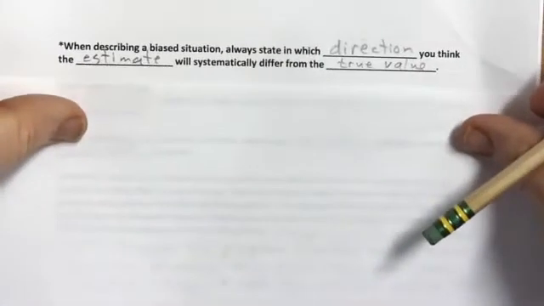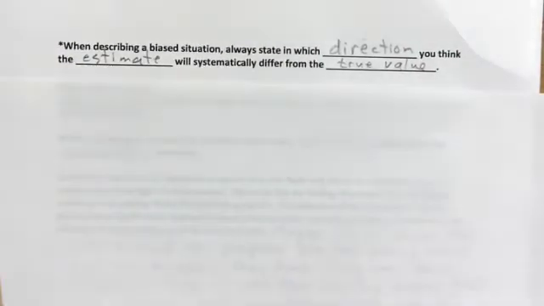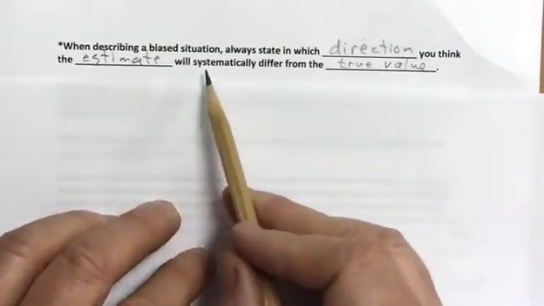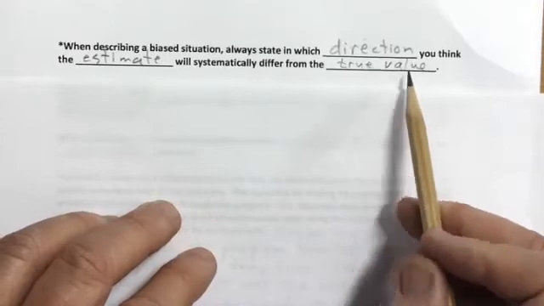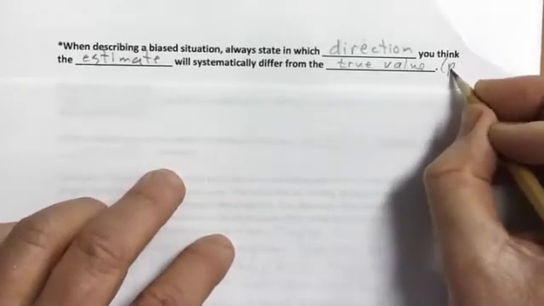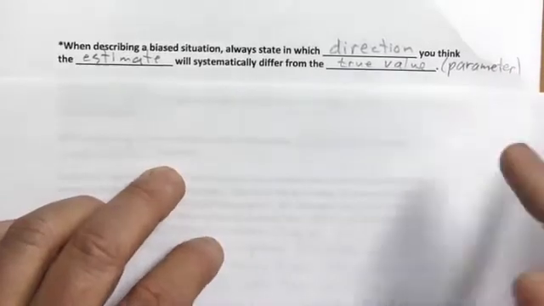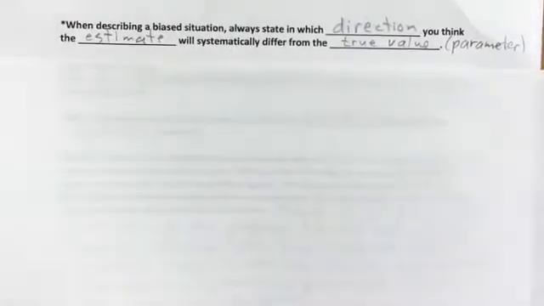And that is, in essence, what is in the next bit of notes. When describing a biased situation, always state in which direction you think the estimate will systematically differ from the true value, or in other words, differ from the parameter. Okay, make sure and do that. And have some logic in that regard. Say why you think it is.